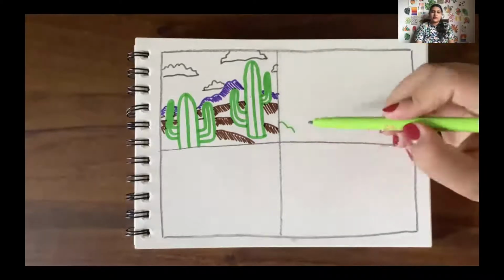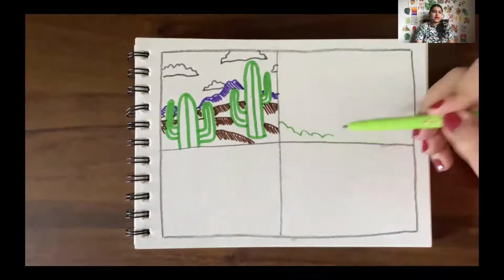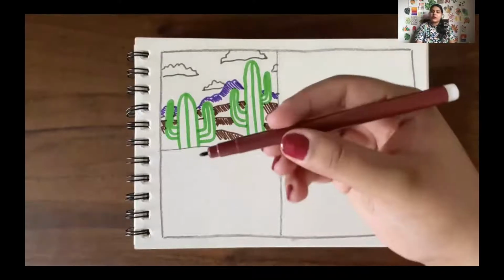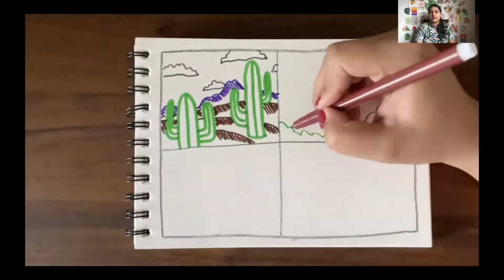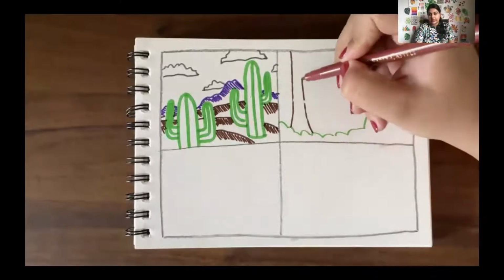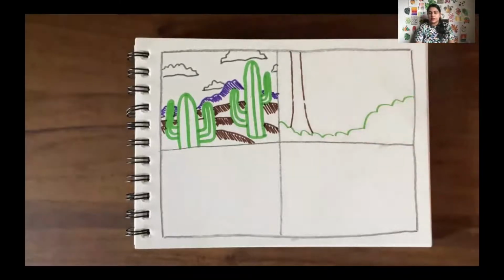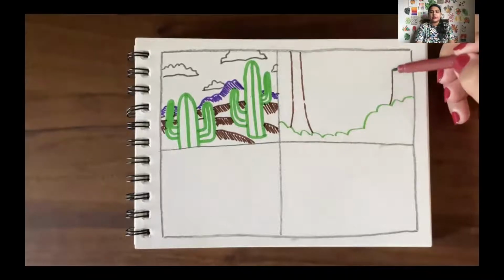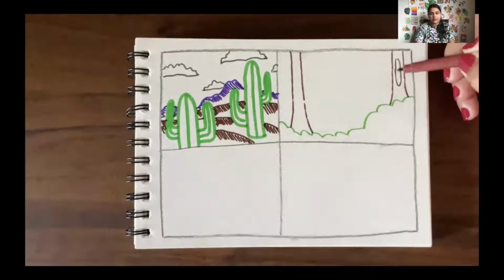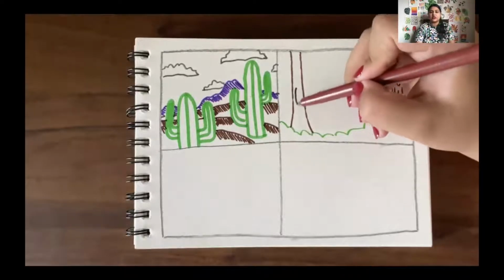So for our forest, I'm just taking my green sketch pen and drawing a bunch of bushes. That is my step one. For my step two, I'm going to take my brown and draw a bunch of trees right behind those bushes. You can see I'm doing just two simple lines, and then I'm doing the same thing on the other side. To make it look a little more like a tree, I'm going to draw a bunch of circles and lines and stuff like that.